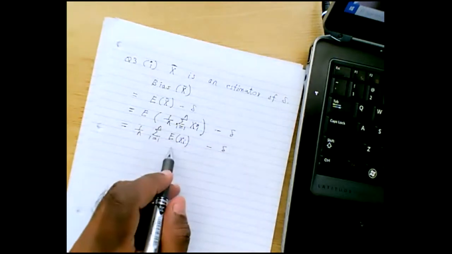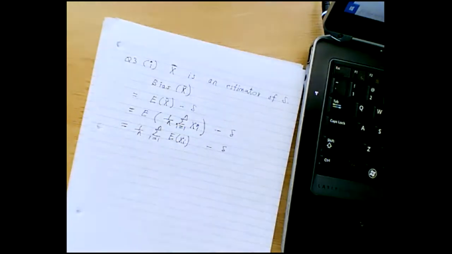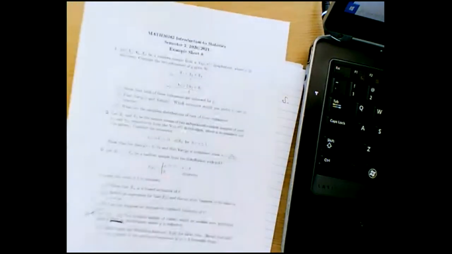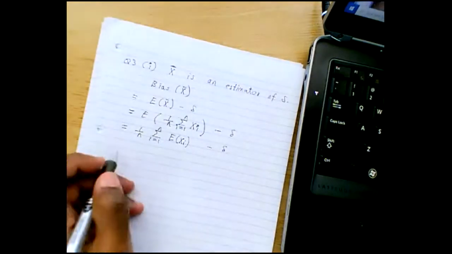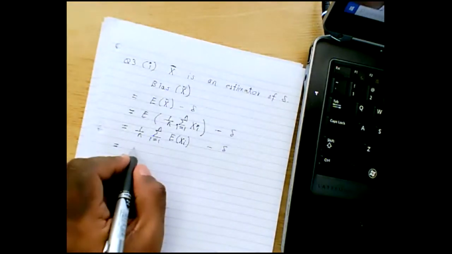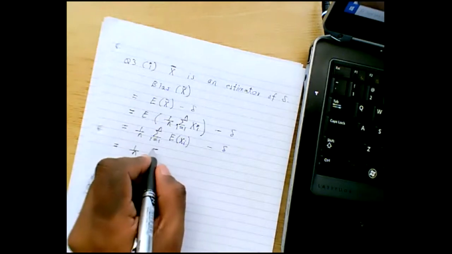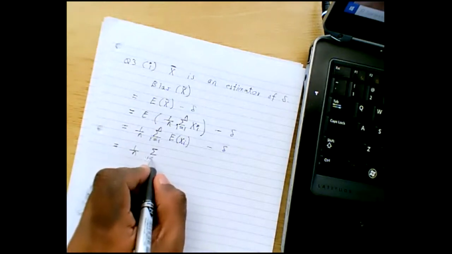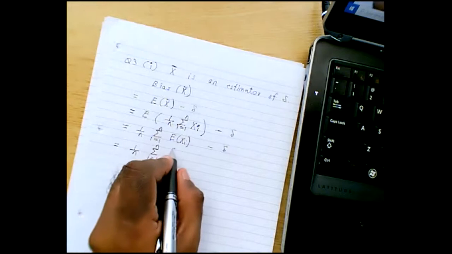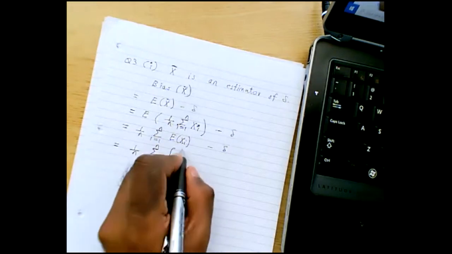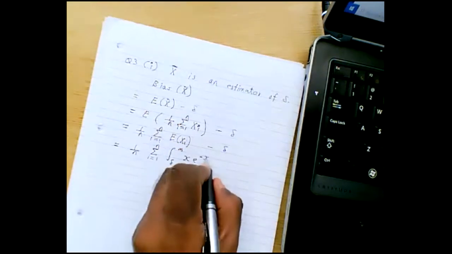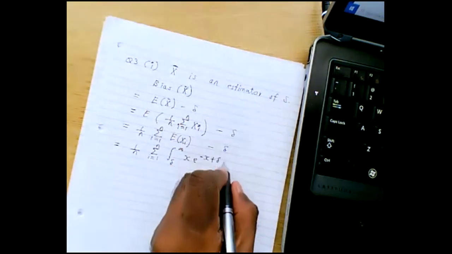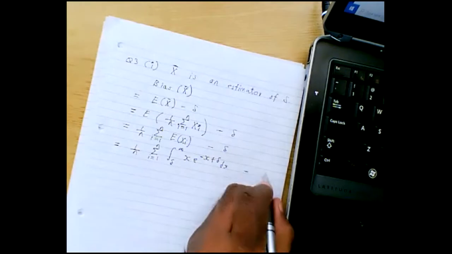Now to find the expectation of xi, I'm going to integrate the density function, which is given by this, right? So it's basically 1 over n times the integral from delta to infinity of x e^(-(x minus delta)) dx, minus delta.